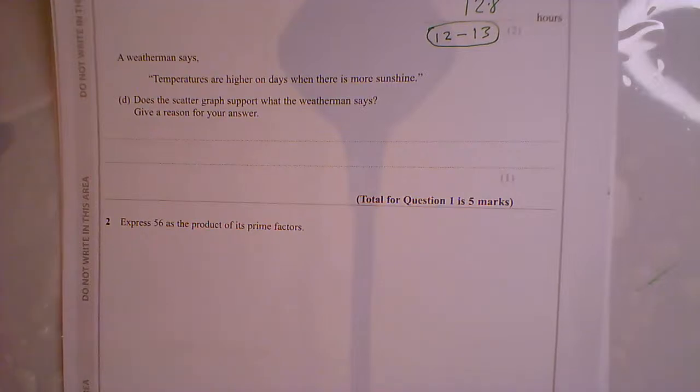Right, let's go to the next part. And I can zoom in a little bit to this question now. So the weatherman says, and I'll give you a few seconds to try that question before I answer it. Off you go.